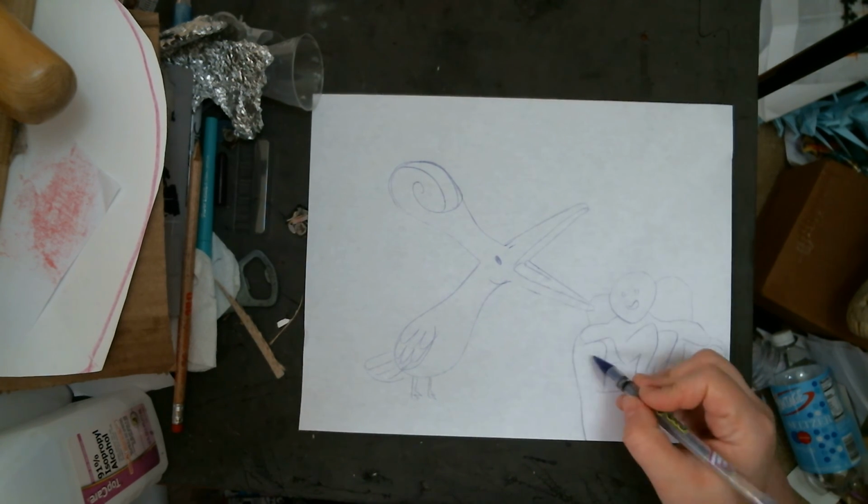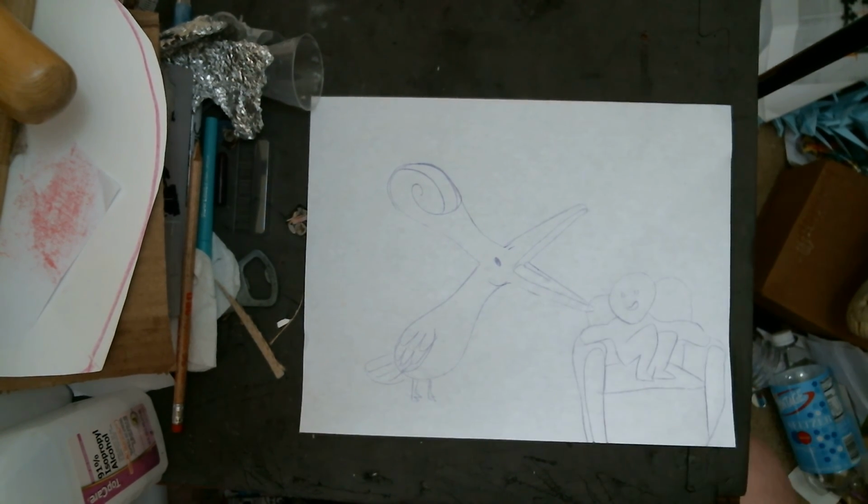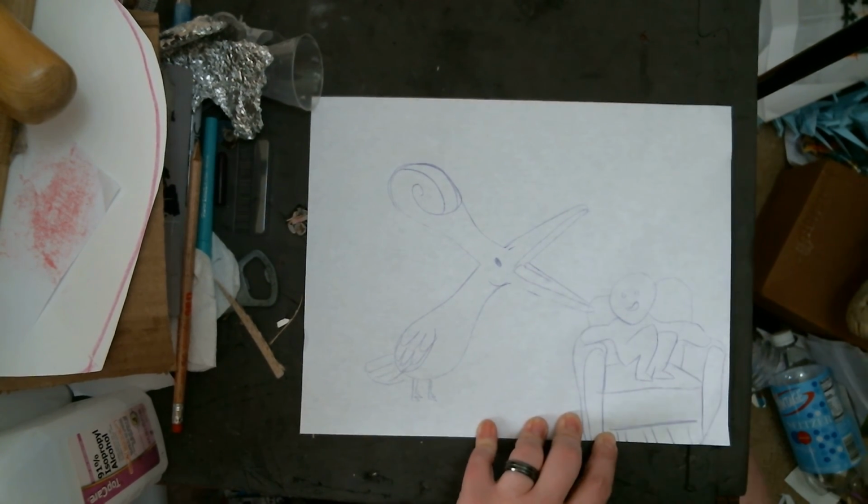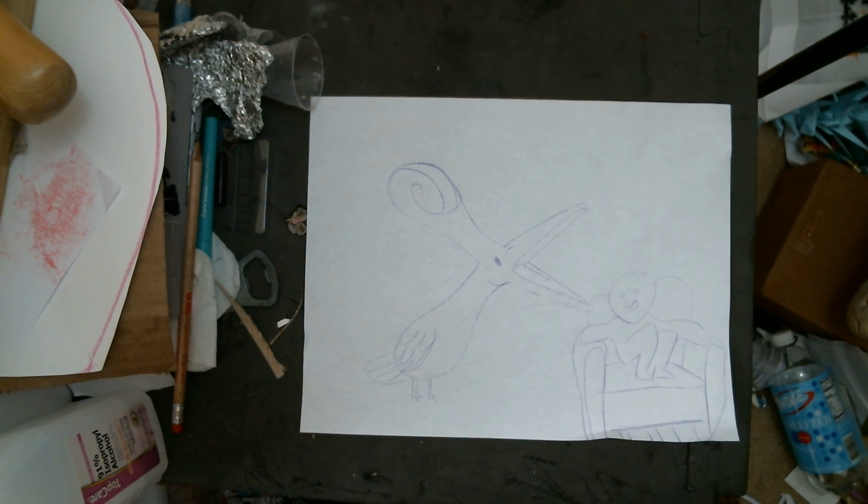So we're just going to have some fun today. Don't worry if you can't think of anything. You can, of course, always do a free draw and include your shapes in that. But go ahead and have fun.